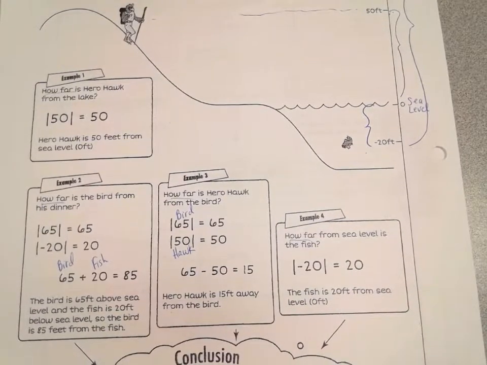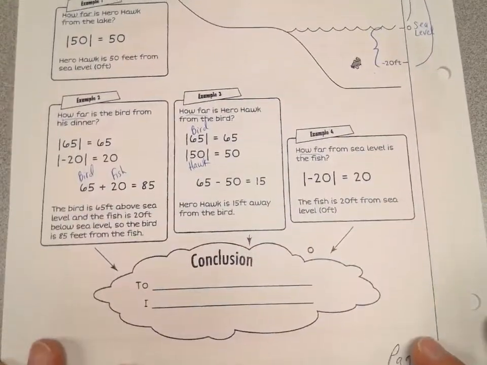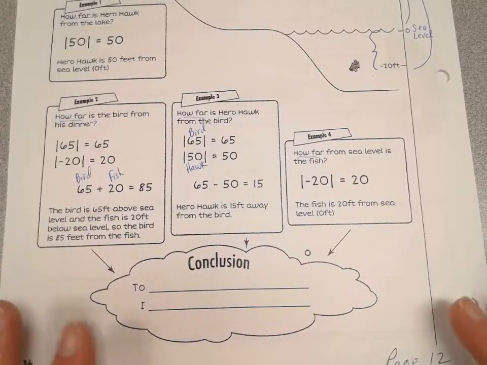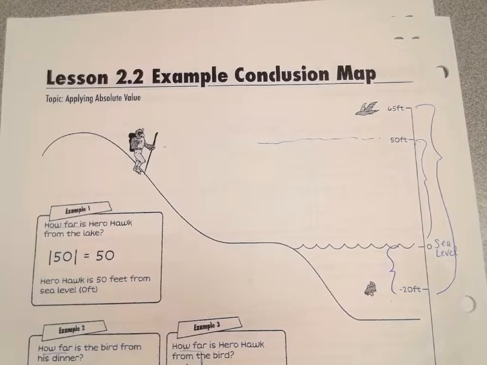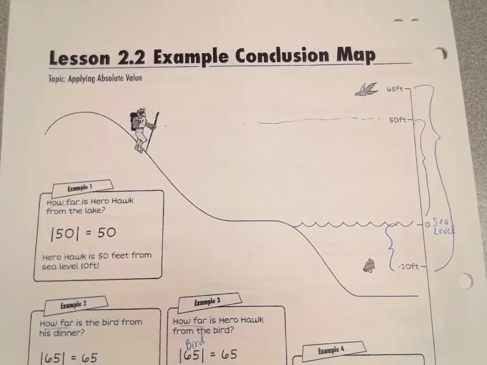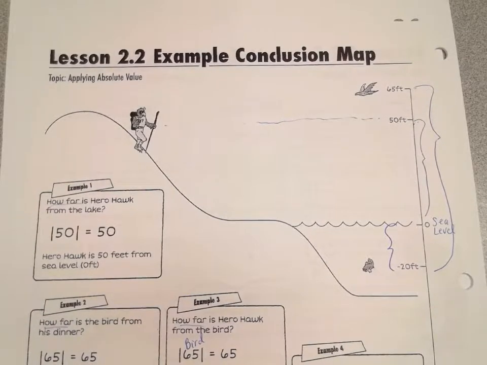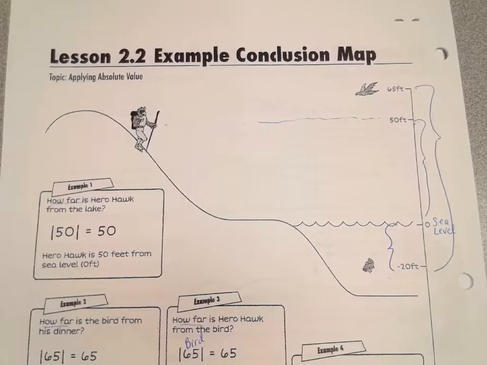We want to come up with a conclusion. I have to tell you that these example conclusion maps are very much geared towards looking at examples and trying to learn from what you're seeing. So it's not necessarily practicing a bunch of problems along this line. It's kind of looking for similarities and maybe differences that can give us a rule.